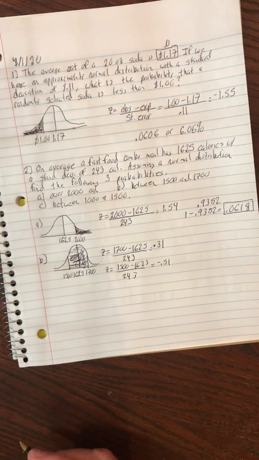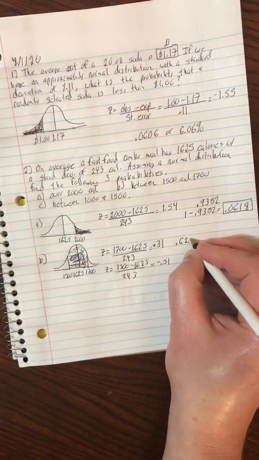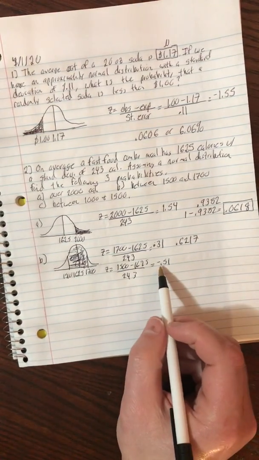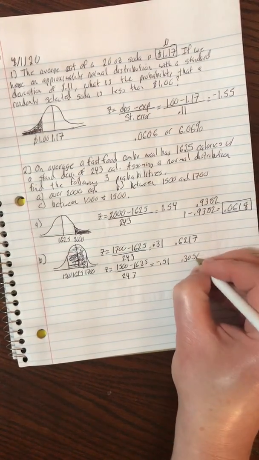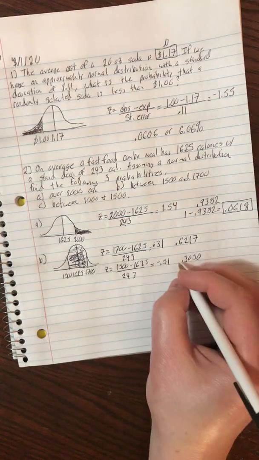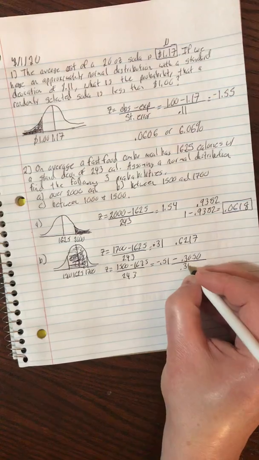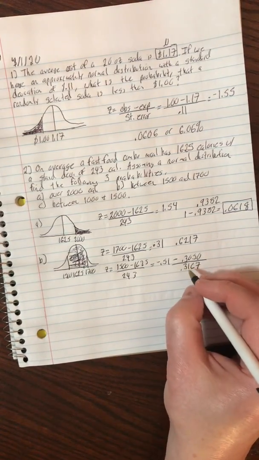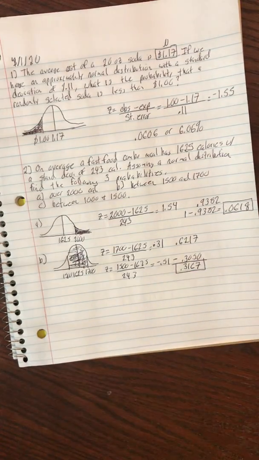So when we look these up, the 0.31 gives us a probability of 0.6217. The negative 0.51 gives us a probability of 0.3050. And what did I say that we need to do? Subtract them. So we simply have 0.3167. So our probability of getting a meal that has between 1,500 and 1,700 calories is 0.3167, or 31.67%.